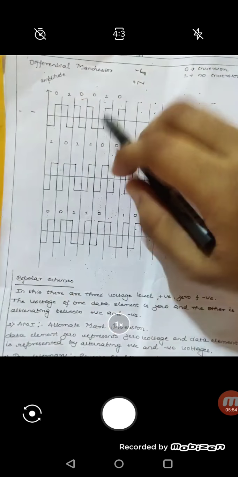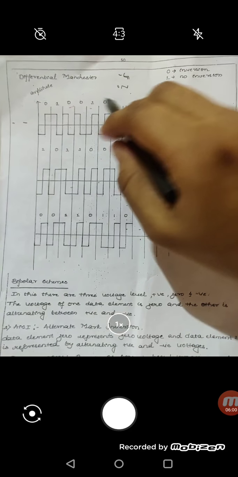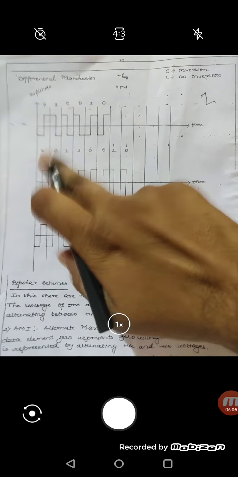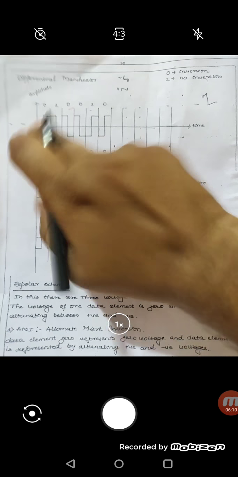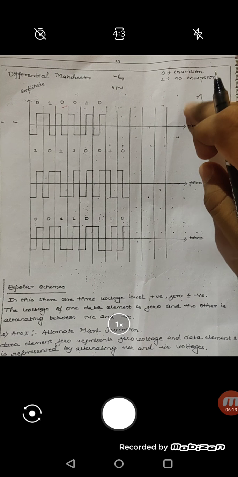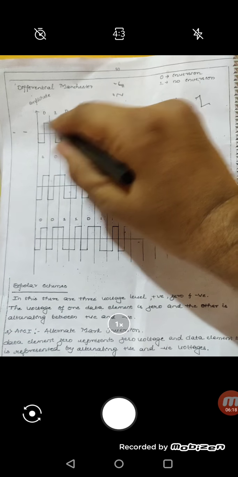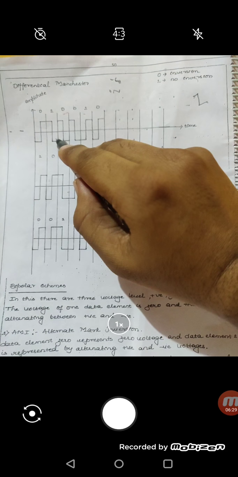See that the first bit is 0, hence there is an inversion. For 0 we have taken this symbol, but here we have to invert the symbol, hence we are drawing the opposite symbol. Where there is 0 there should be an inversion in this method, hence we are drawing the signal to the opposite side. And the next bit is 1, so wherever there is 1 there is no inversion, hence we have continued the signal.